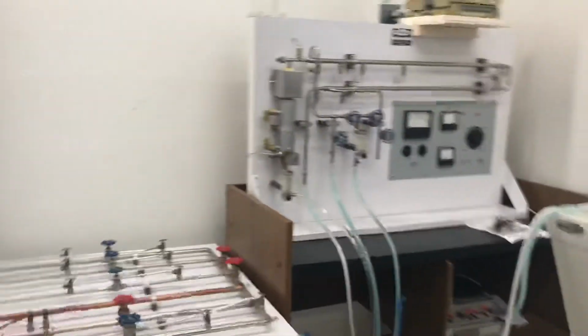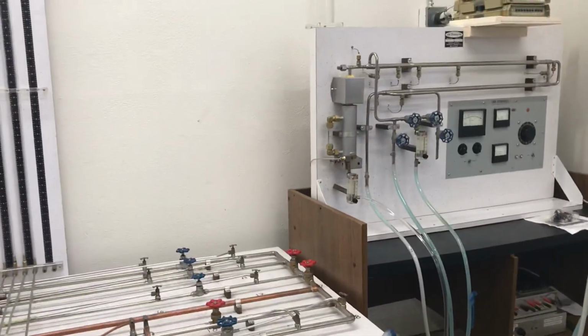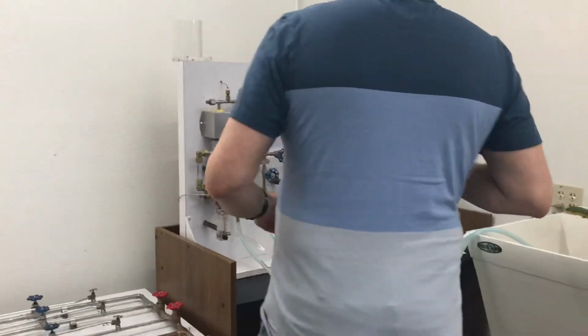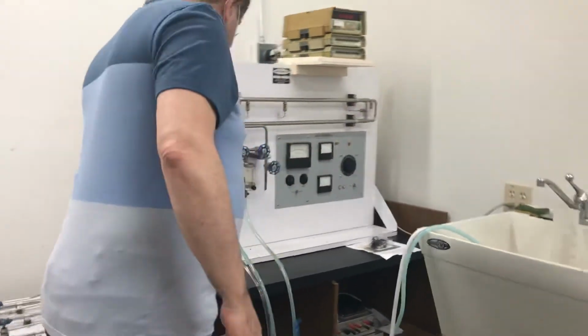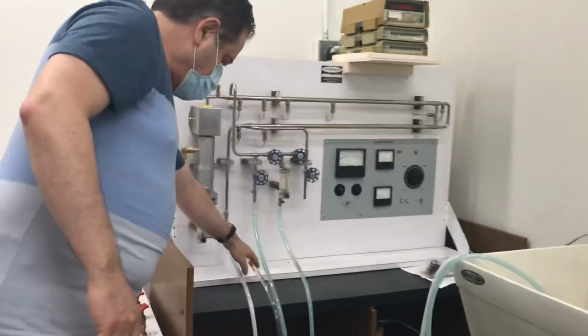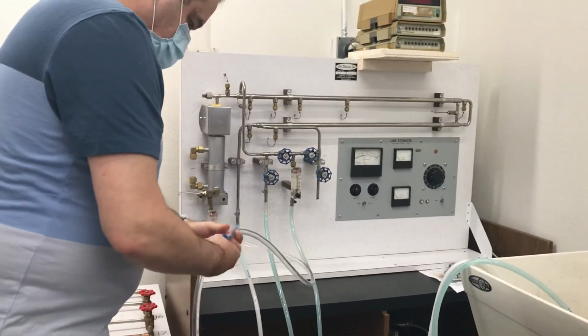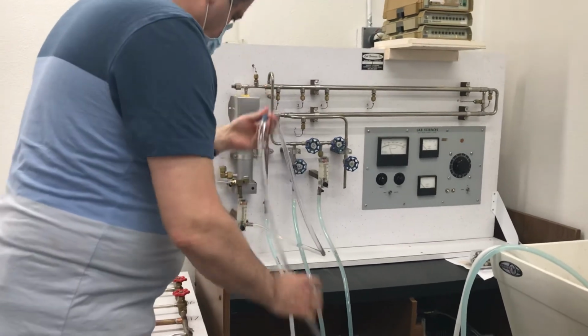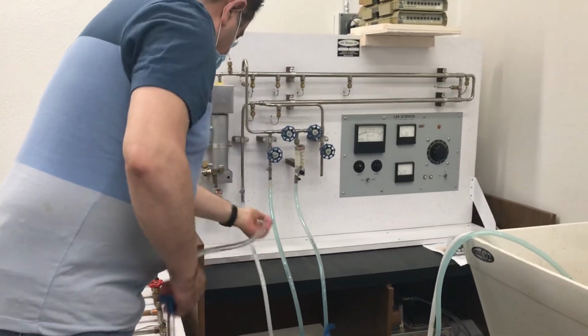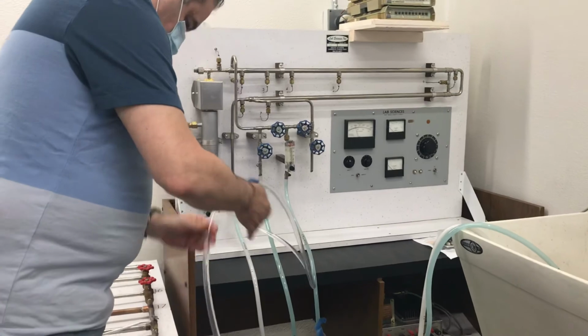Okay, so after you take the picture, let me just explain the situation there. So this is the hot water. It's supposed to say hot water in.